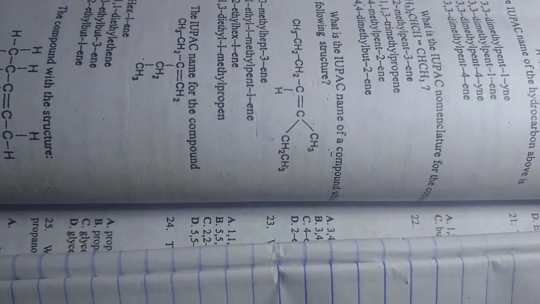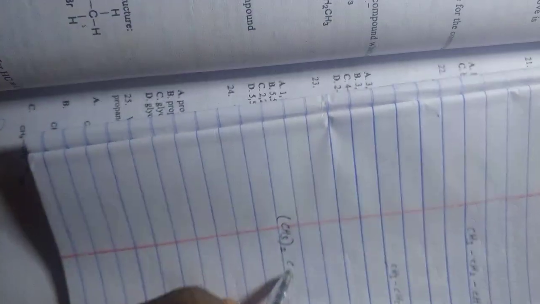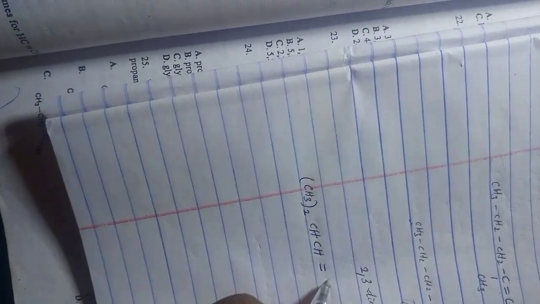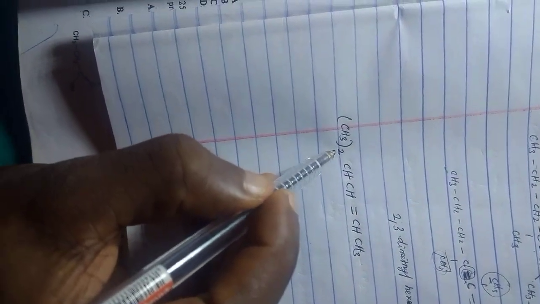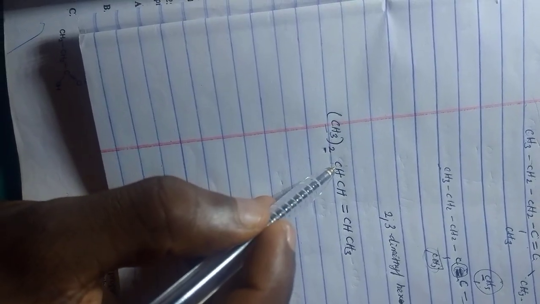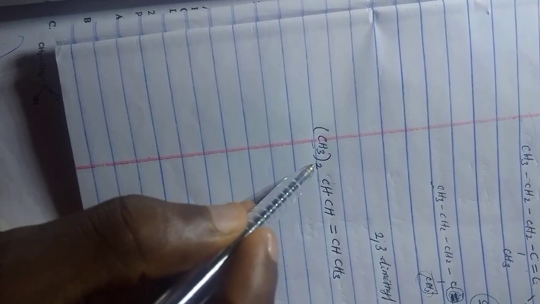Now let me look at this number 16. We have CH3, CH, CH, double bond CH, then CH3. Most students used to make mistakes in this aspect. This is actually a trap. This 2 that is here is telling us we have 2 methyl attached to this carbon. I believe you get this. That's what this is saying.